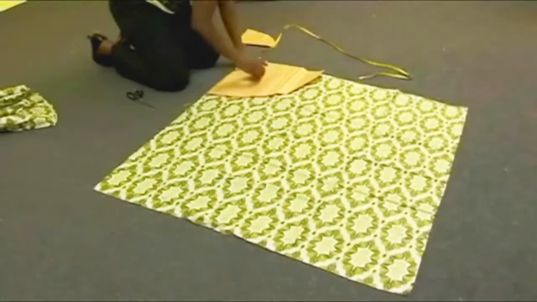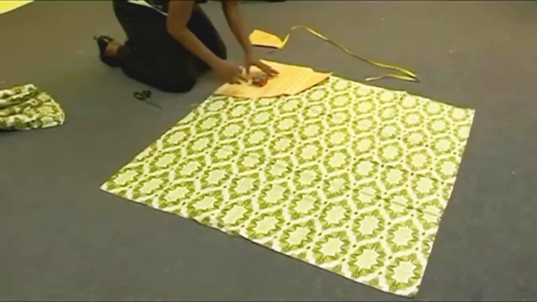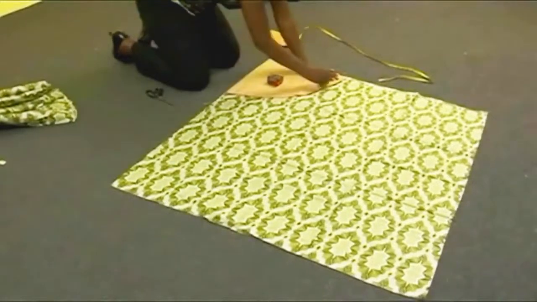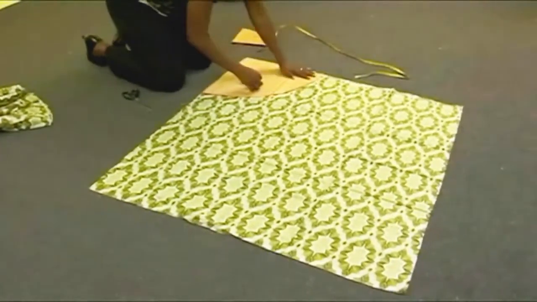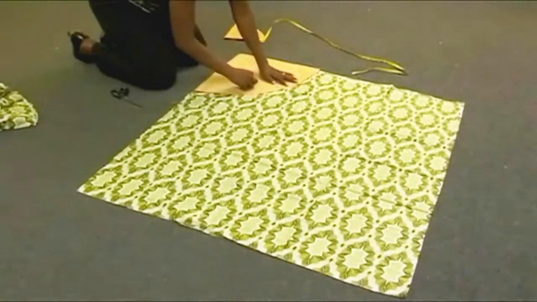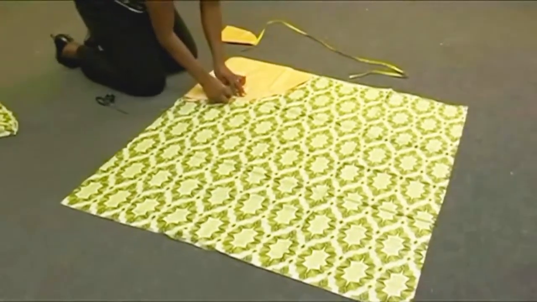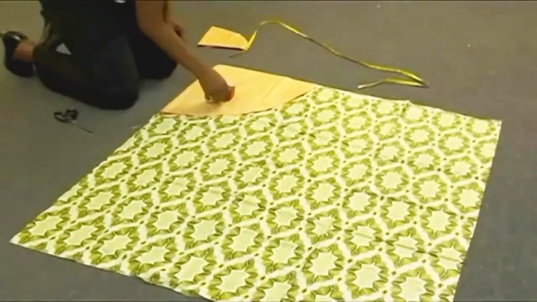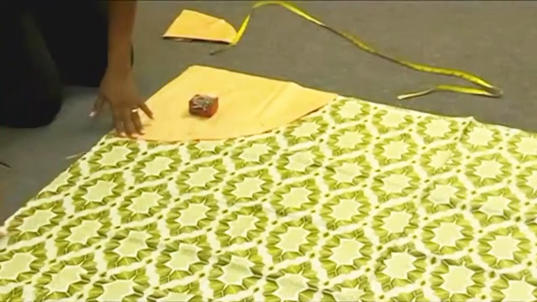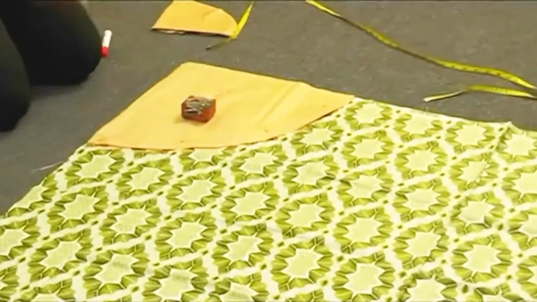I pin it down. So once I've pinned that down, I now begin to measure out the length that I need.